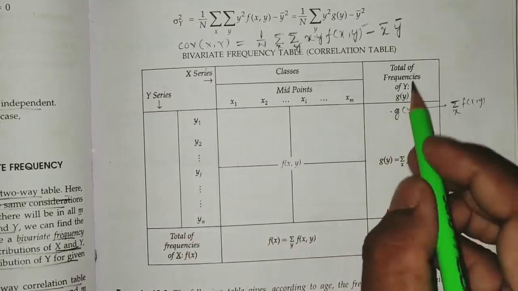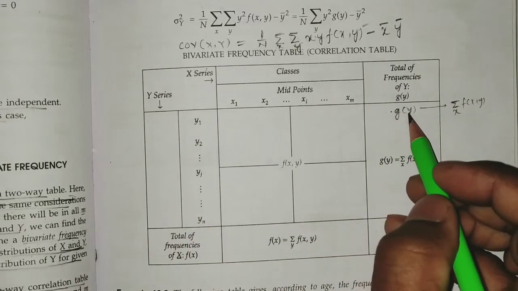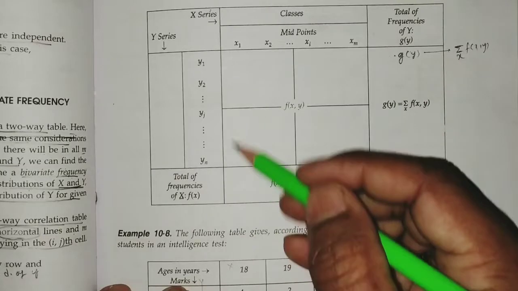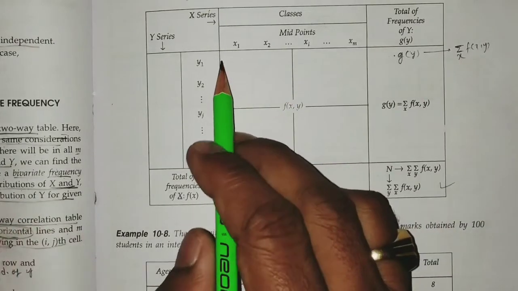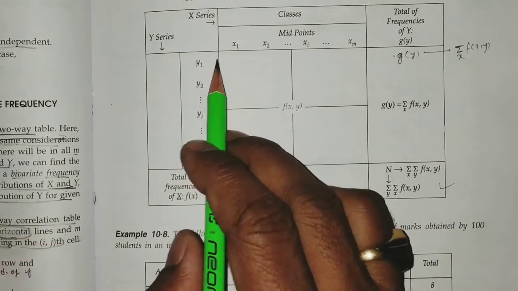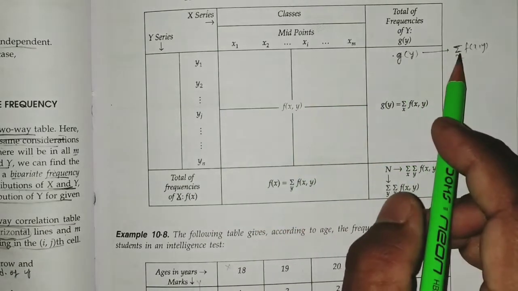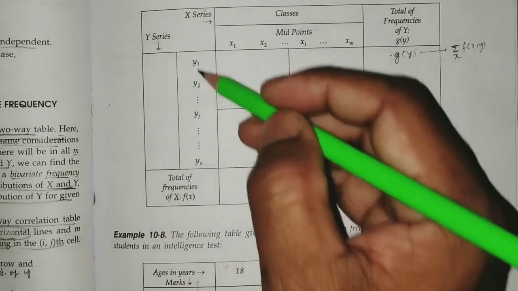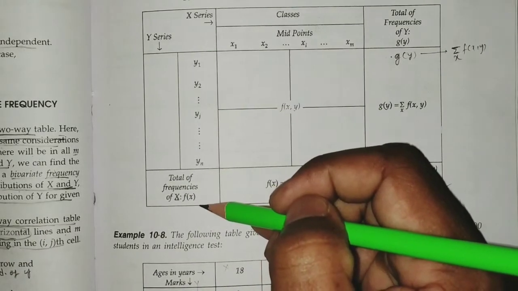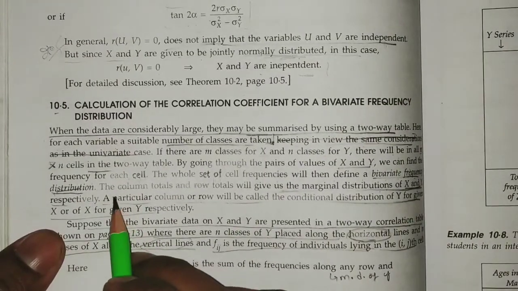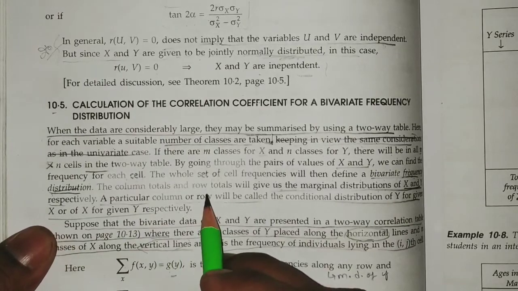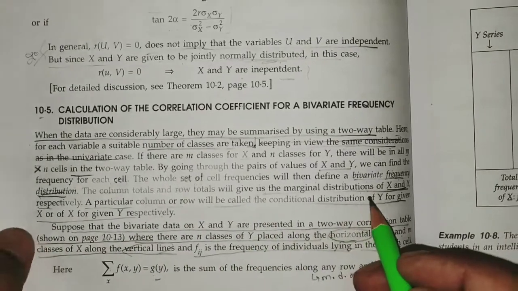So that is the marginal distribution of y. Along the row, marginal distribution of y, along the column, marginal distribution of x. The same thing has been written: the column totals and row totals will give us the marginal distributions of x and y.